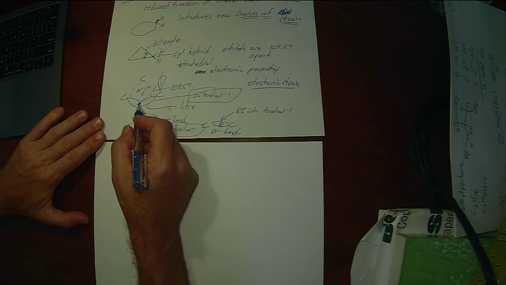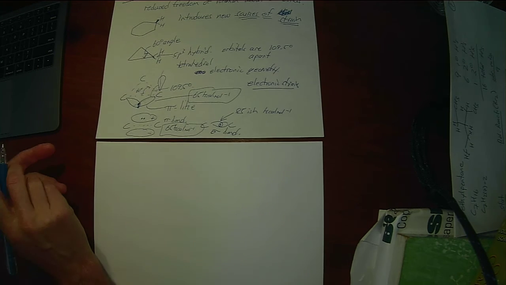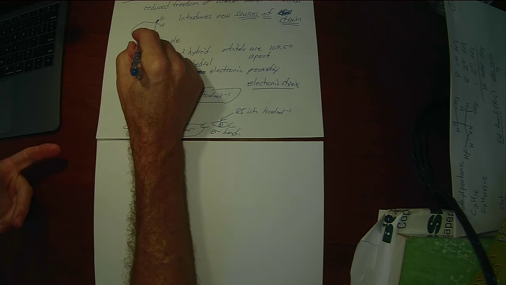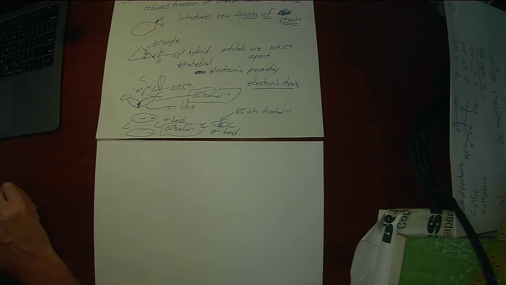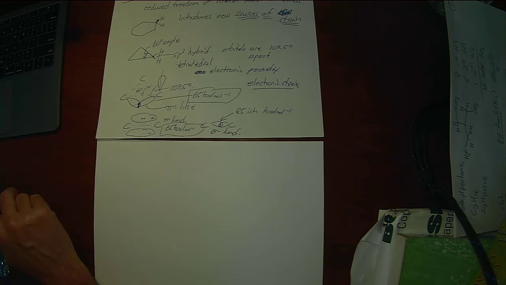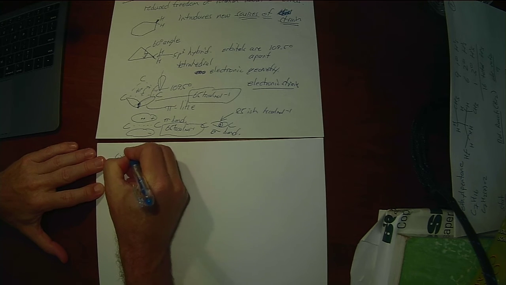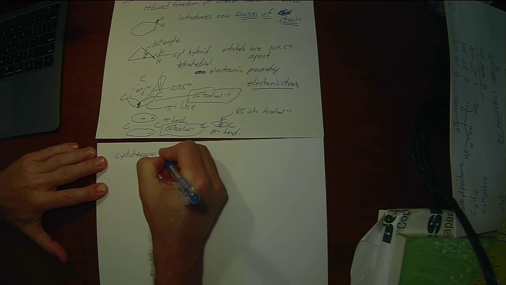That strain decreases as ring size increases. By the time you get to a cyclohexane, it's a regular hexagon, those angles should be 120. Well, 120 is a lot less far from 109.5 than 60 is. And you get more flexibility. The larger the ring gets, the more likely it is to take a conformation that's not planar. In fact, cyclohexane isn't planar.